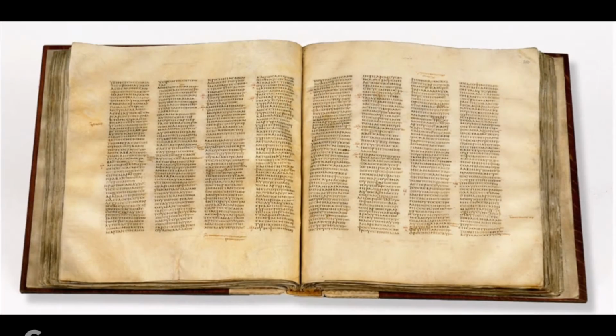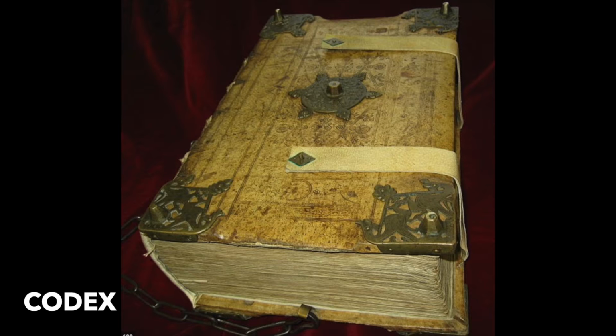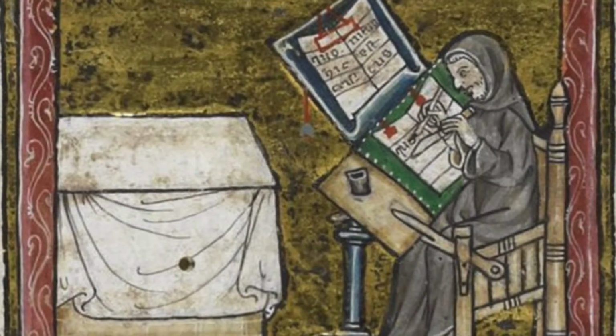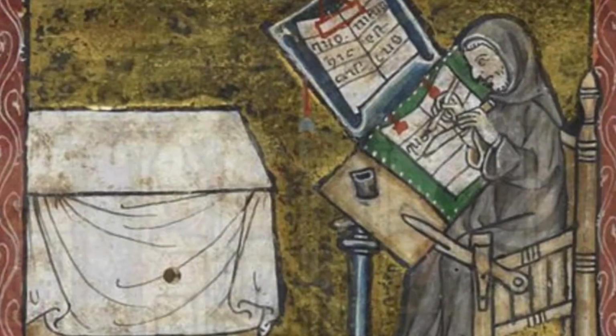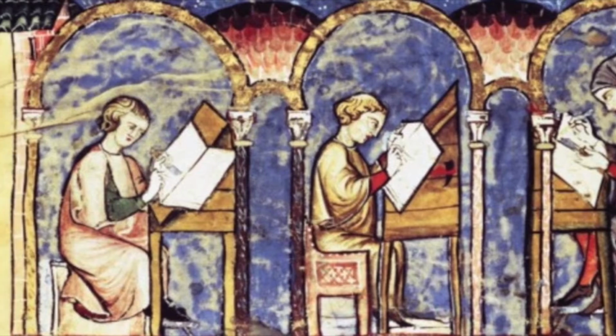Finally, a codex was developed. This is where the pages were placed on top of one another and then fastened along the left edge. It's like our modern books. But this was not what was handled at first. At first it was all scrolls. When a scroll was copied, and they did not have printing presses then, so every copy had to be made by hand. And there were errors that crept into the text as the material was copied.